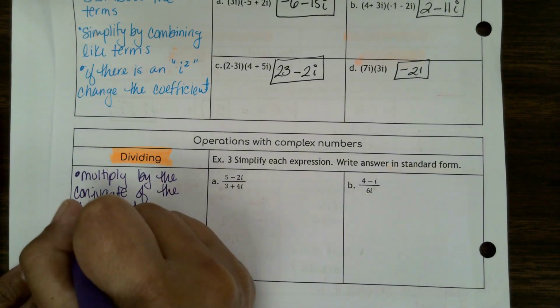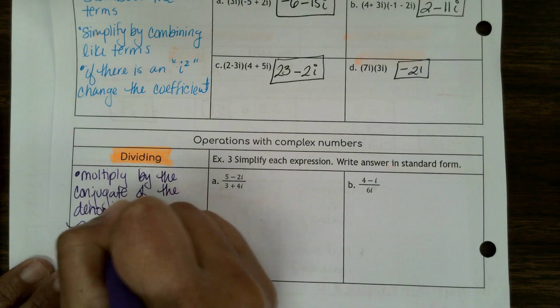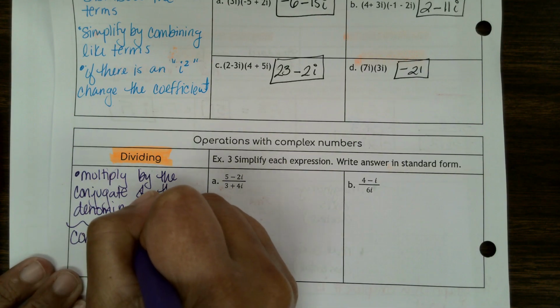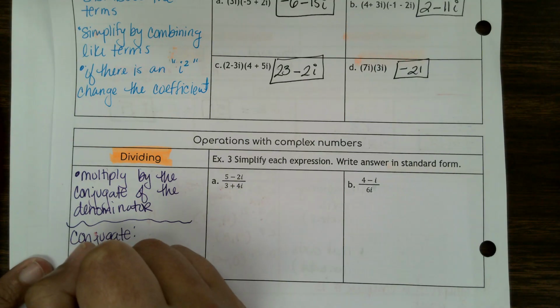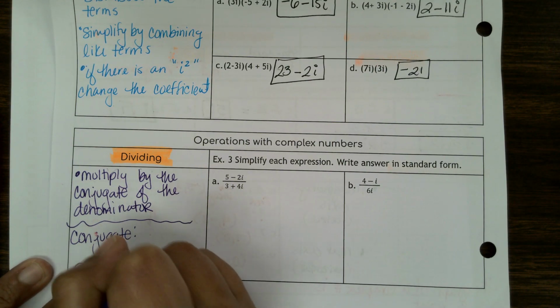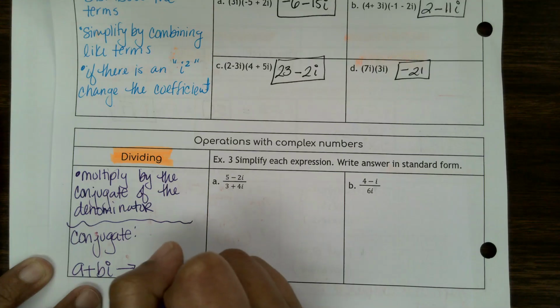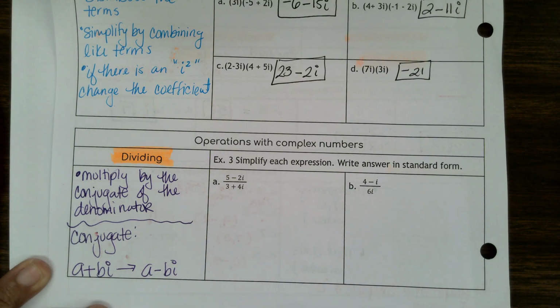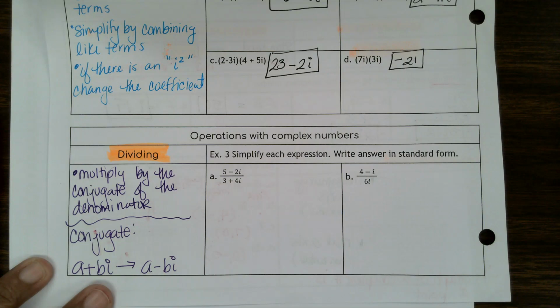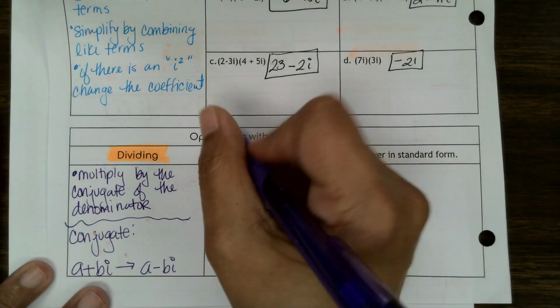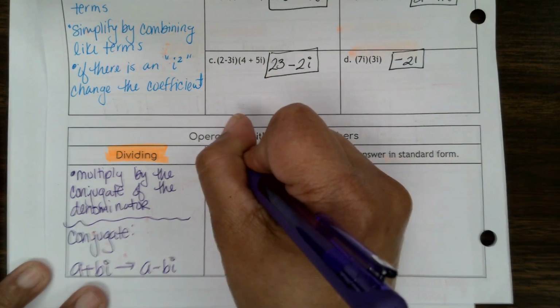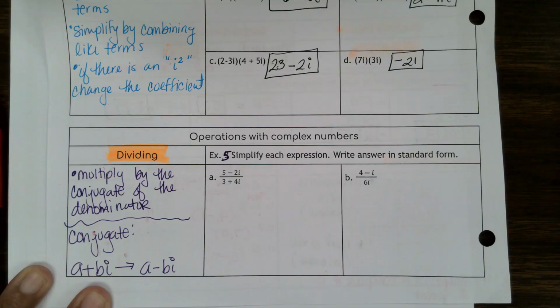Friendly reminder, what's a conjugate? If your number looks like this, a plus bi, the conjugate would be a minus bi. Okay, so go ahead, try A and B. This would be examples 5. Try your best and see what happens.